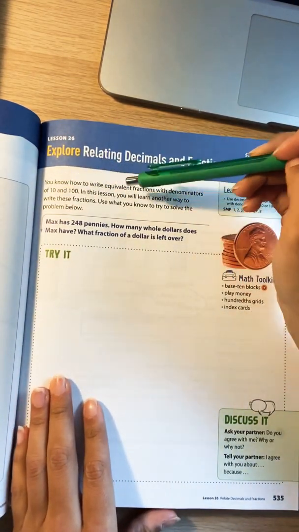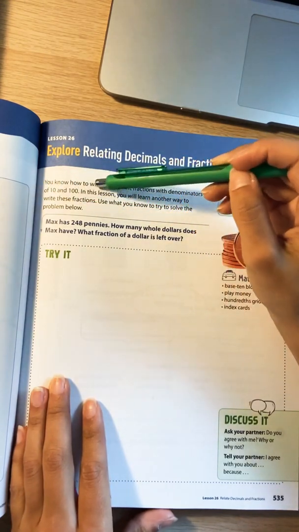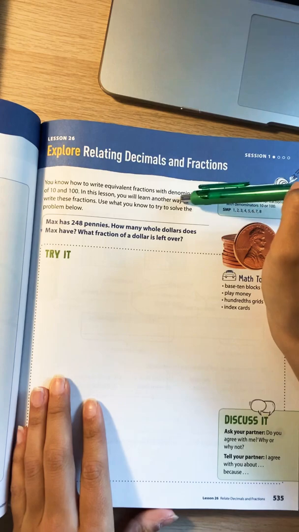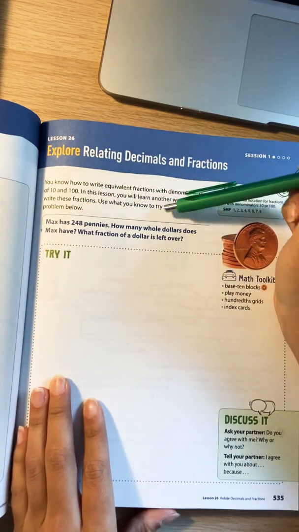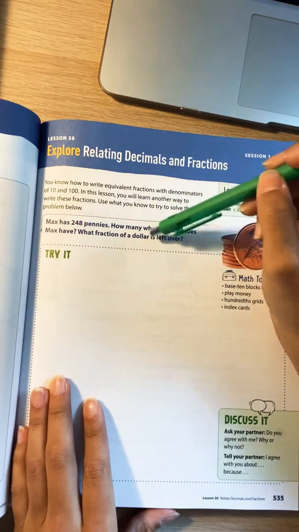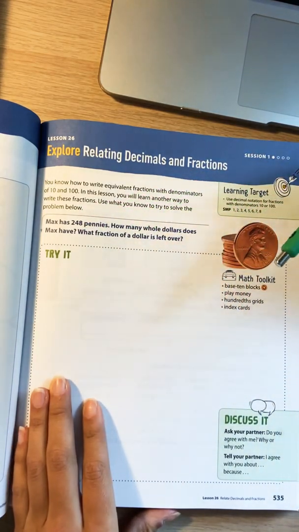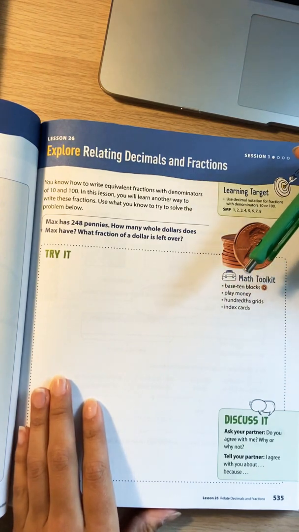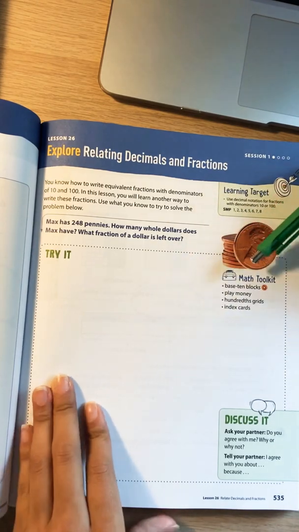You know how to write equivalent fractions with denominators of 10 and 100. In this lesson, you will learn another way to write these fractions. Use what you know to try to solve the problem below. Okay, so this is about money, pennies specifically. So don't worry about decimals yet. Just try and answer the question with your real world knowledge about money and pennies and dollars, okay?